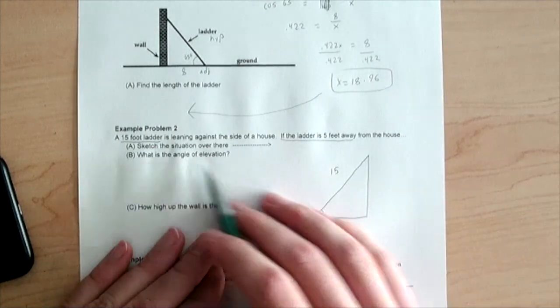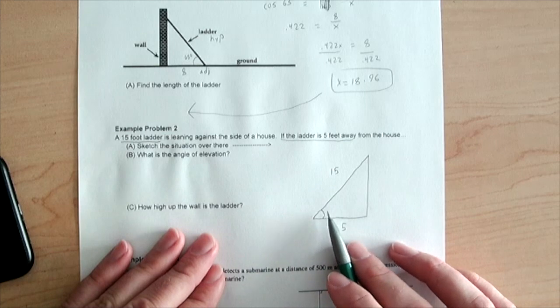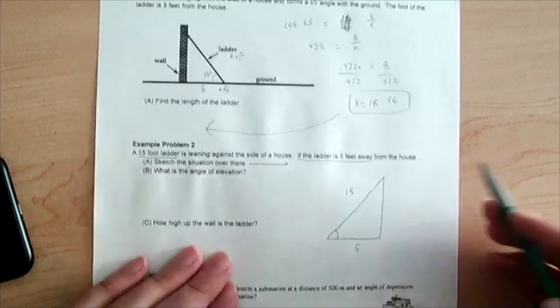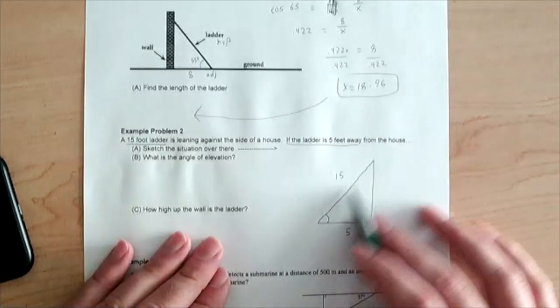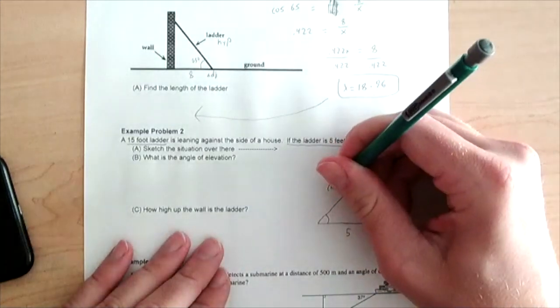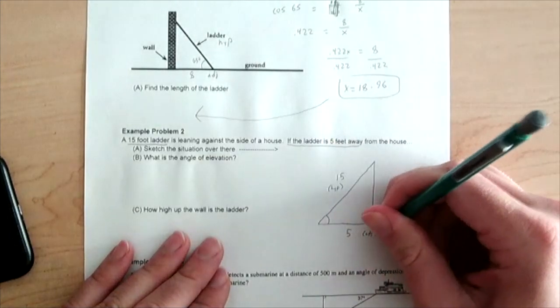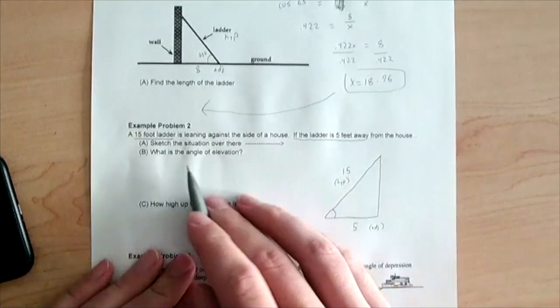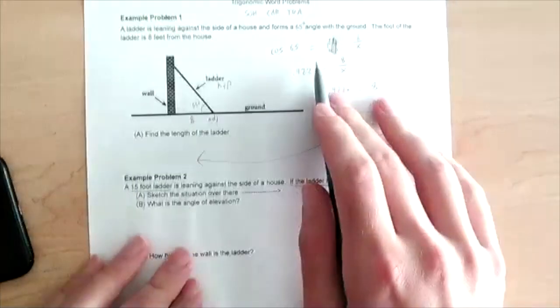And first it wants us to find the angle of elevation. So that's going to be this angle. And to find this angle, this is actually going to be super similar to the last one, because we have the hypotenuse and we have the adjacent again. So if I want to find this angle, we're going to use cosine -1.